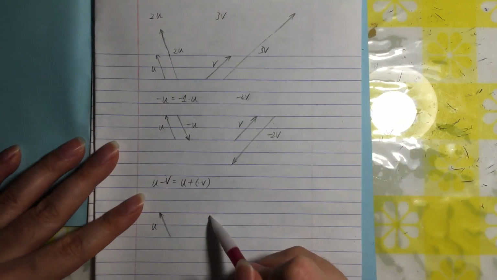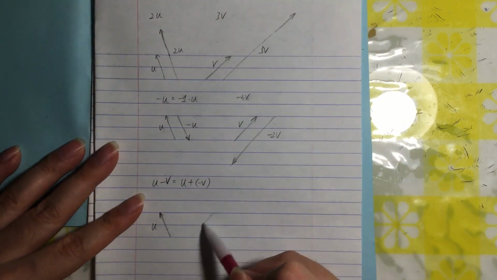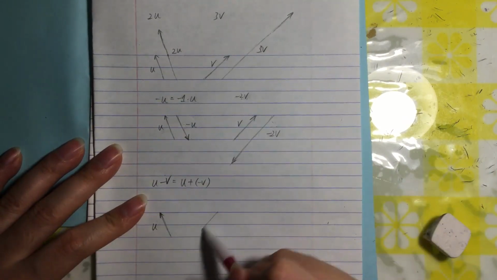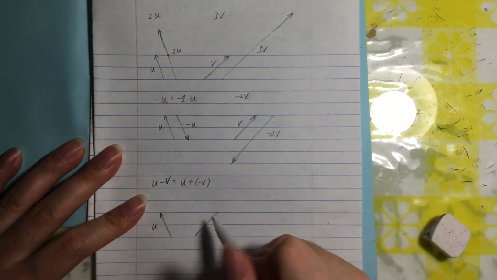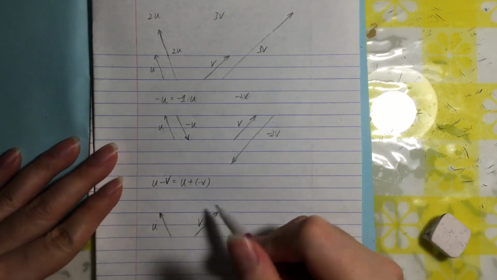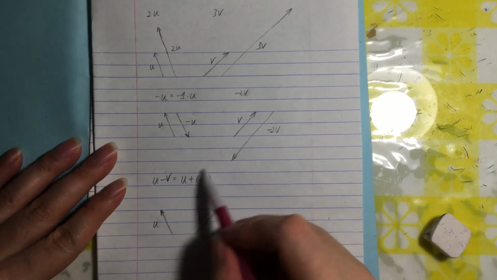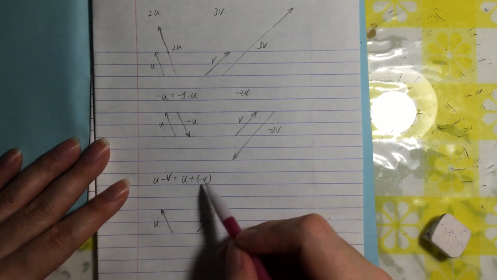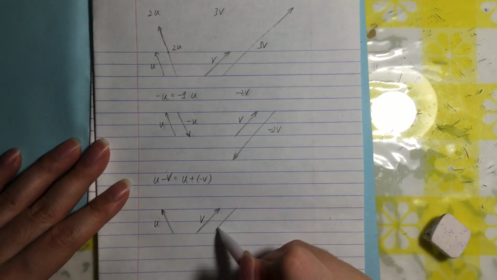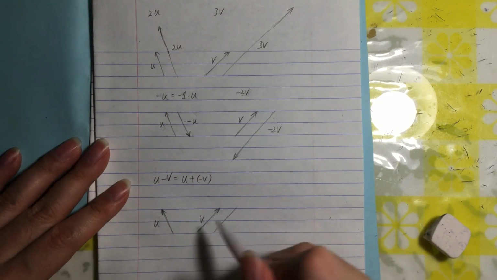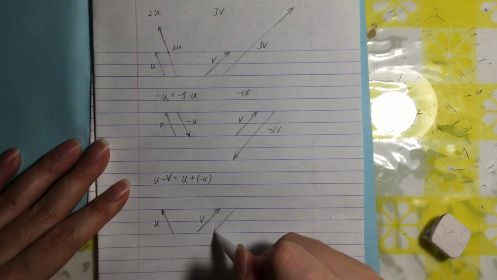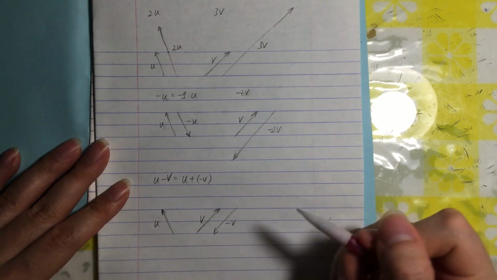Put it here. Then, based on vector v, draw negative v. Draw a parallel vector to vector v with exactly the same length, but pointing in the opposite direction. That's the vector negative v.